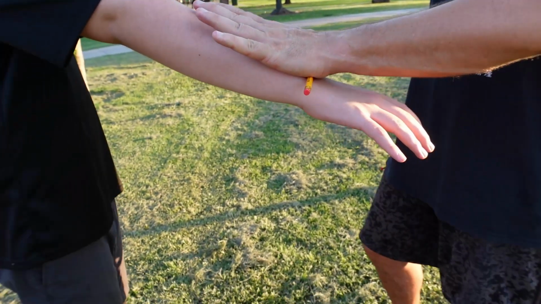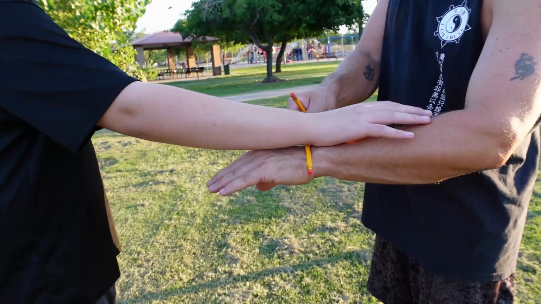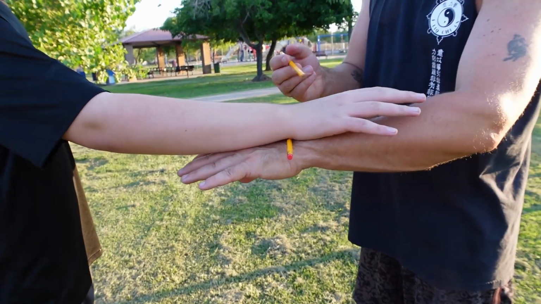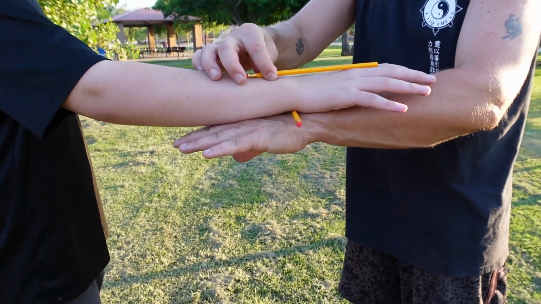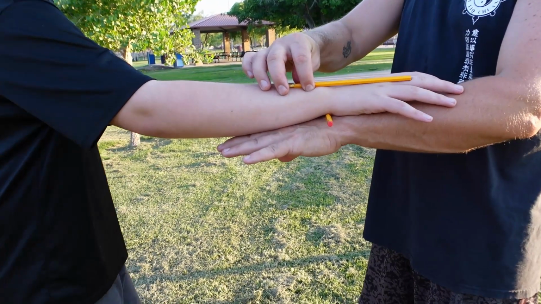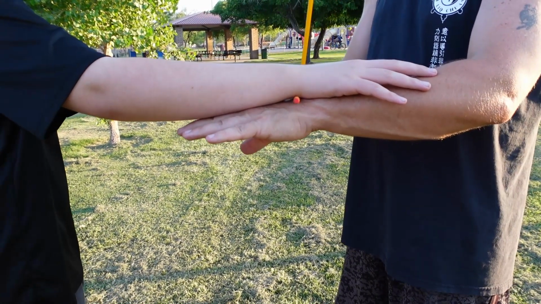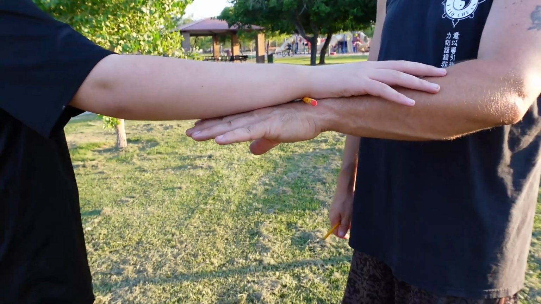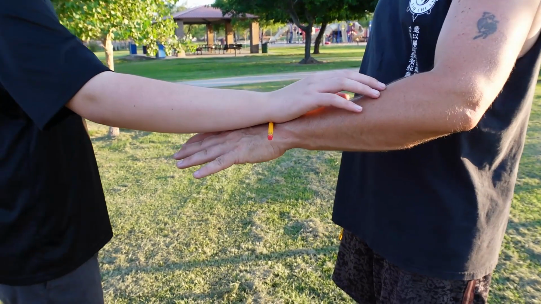So if I hold this from here, okay, let's do it the other way. Let's go from here, right? All right, so we're actually moving around this axis, but we see the pressure change here. Does that make sense? Right? So now, pin the pencil to my wrist. Don't let it go, right?